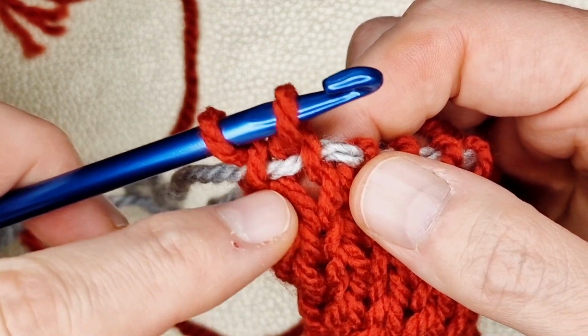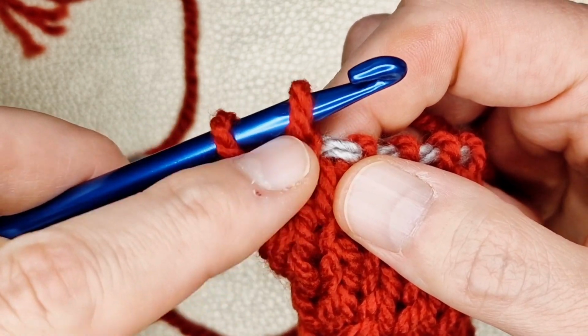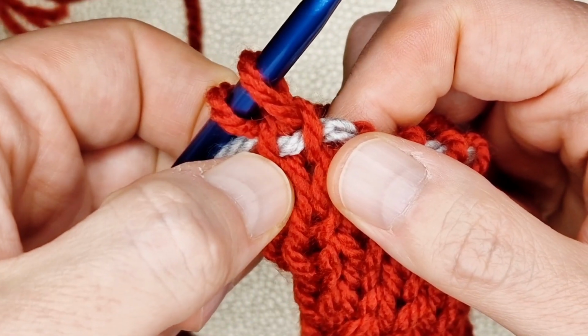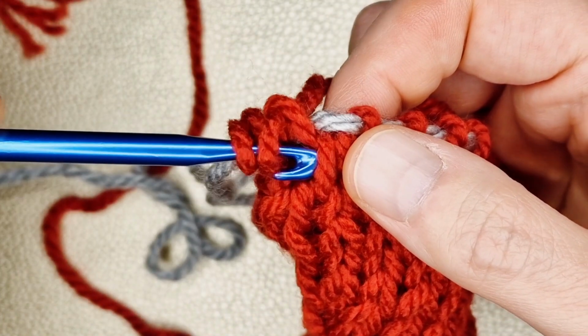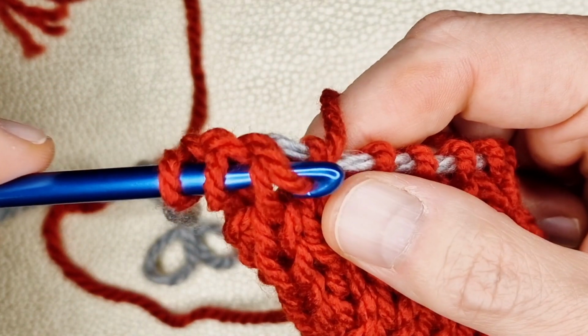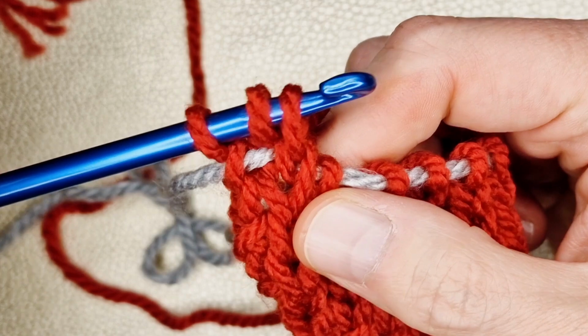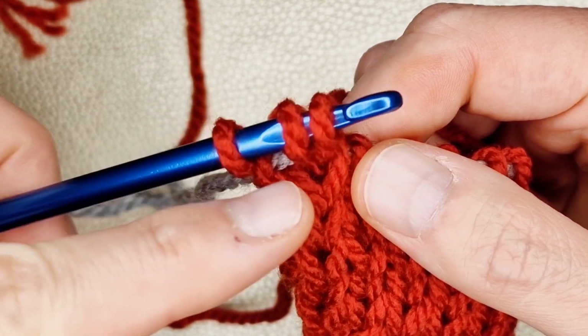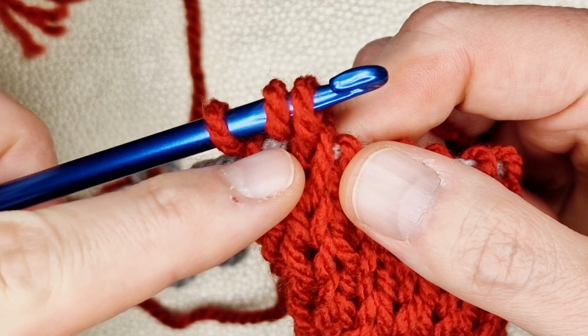You see here, we pulled out the loop in this previous V, our second stitch. And then we go either in the right or the left side, depending on what hand you're crocheting with, and then just pick up a second loop through that leg of the V.